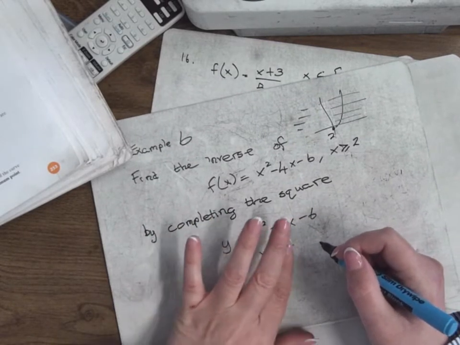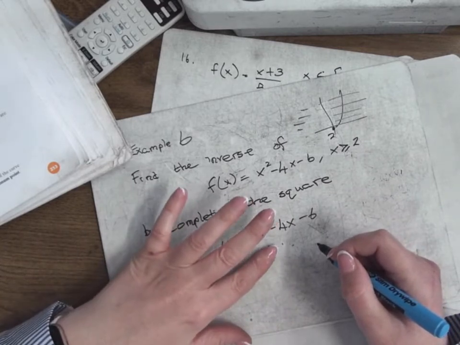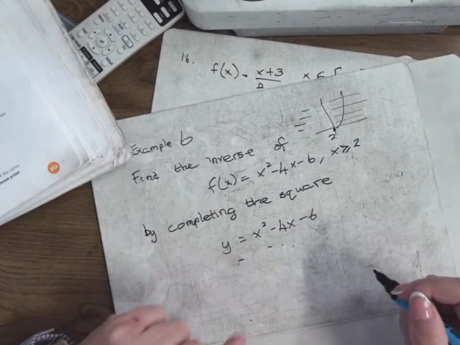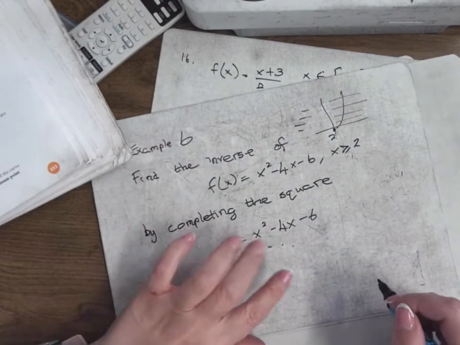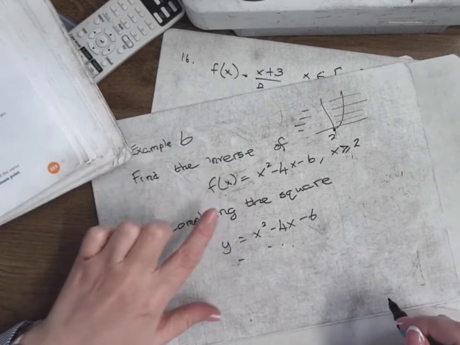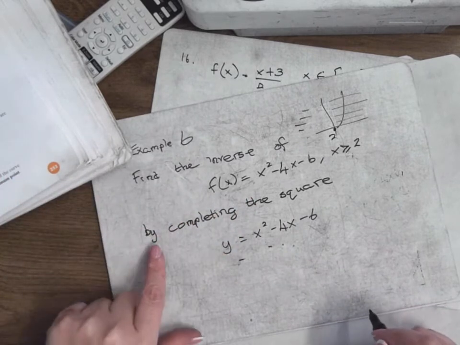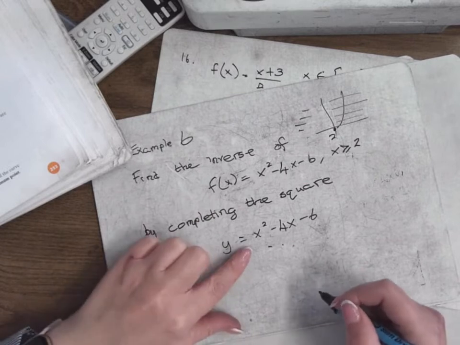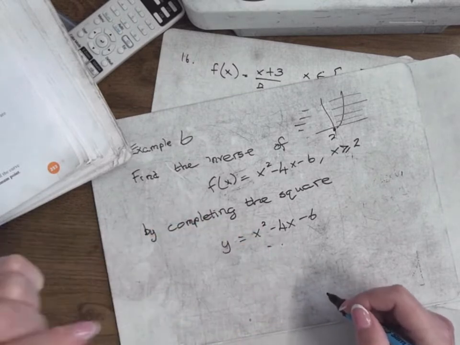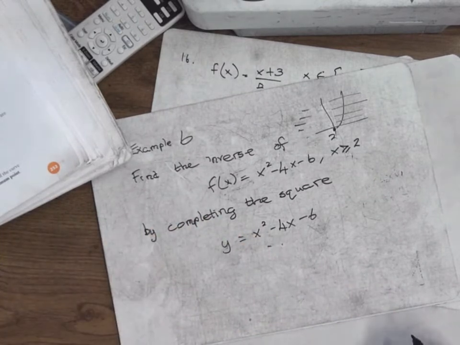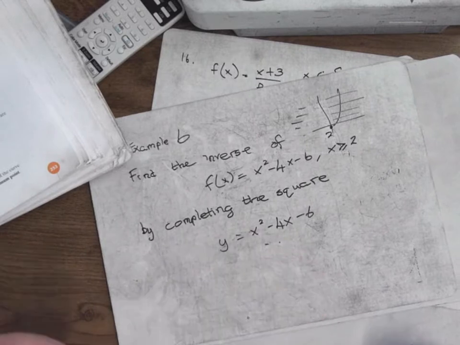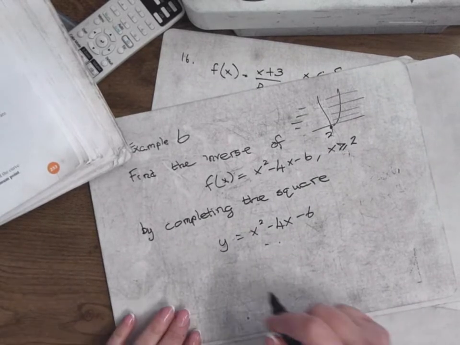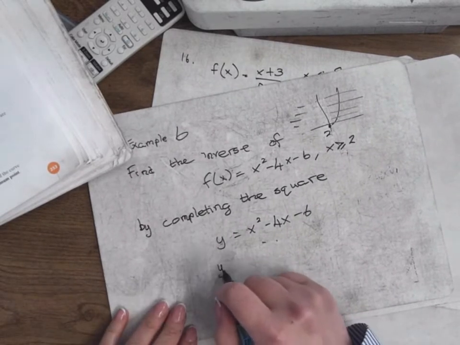So basically, they're telling you how to do it. To isolate the x, you need to complete the square. That's what they're telling you. We want to find the inverse, so we want x equal to everything else. The only way you can isolate that x is to complete the square. How's your memory with completing the square?